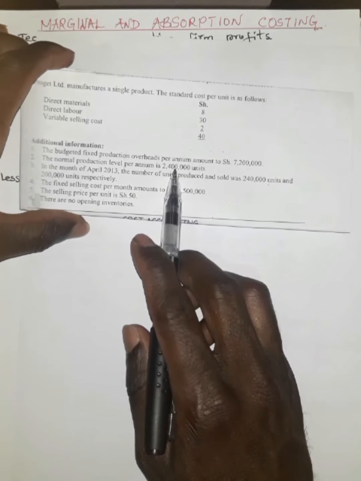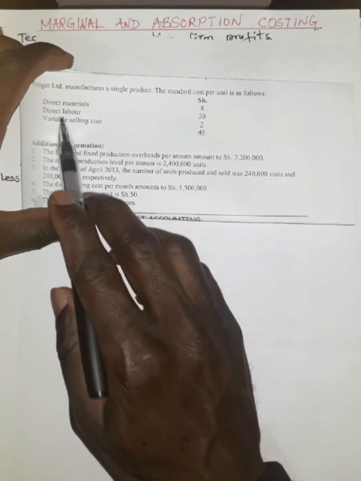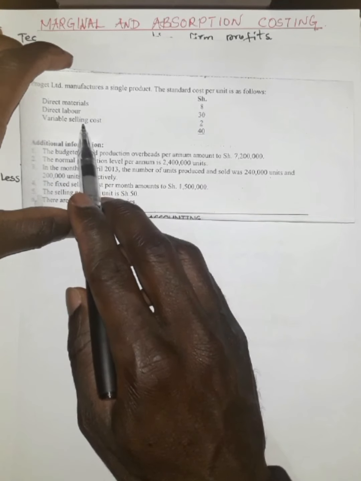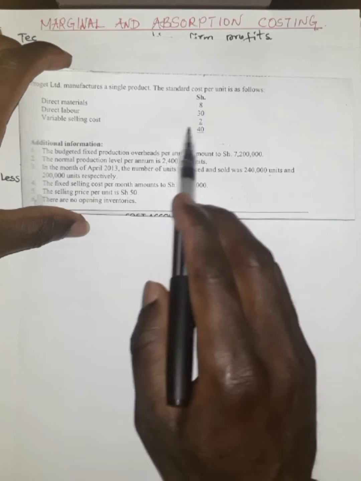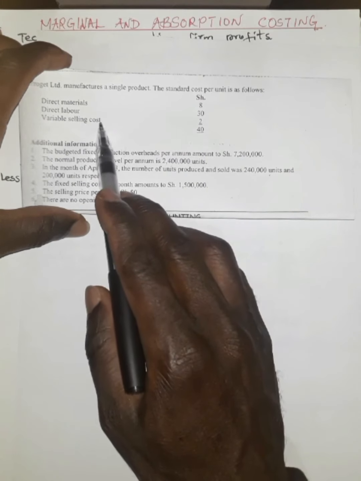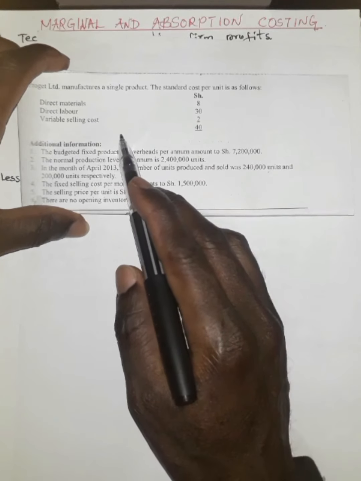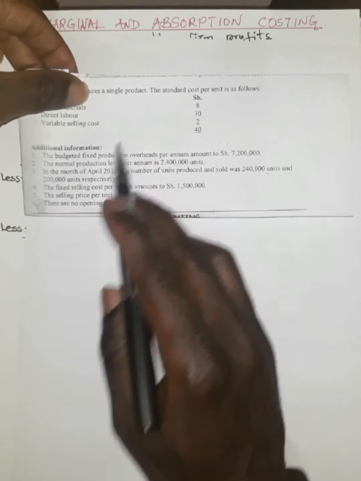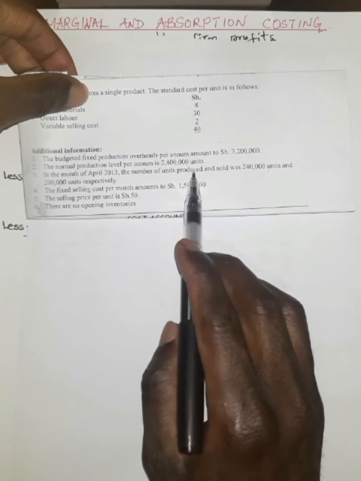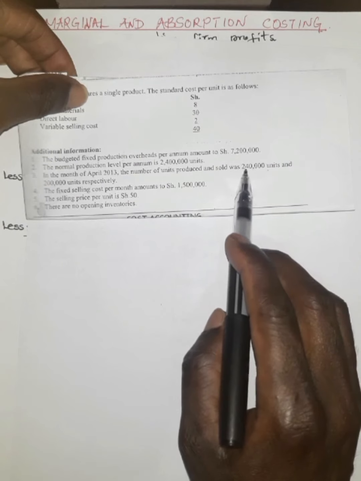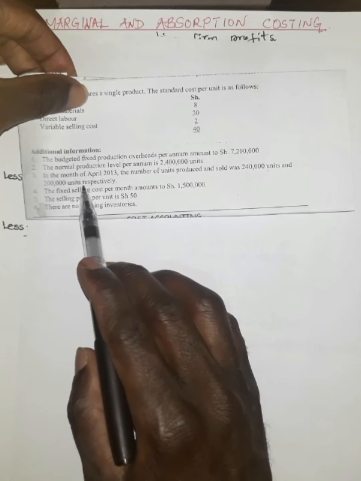Then we're told that the normal production level per annum is 2.4 units. This affects both the direct materials as well as direct labor. Variable selling cost does not depend on production because these are selling costs which come later after the products have been sold. Then in the month of April 2013, the number of units produced and sold was 240,000 and 200,000 respectively.